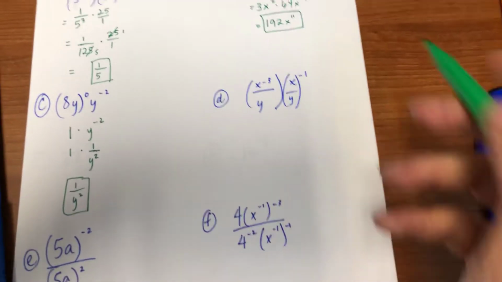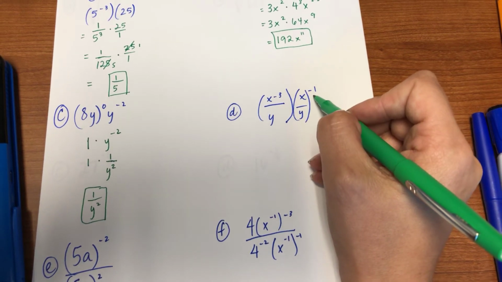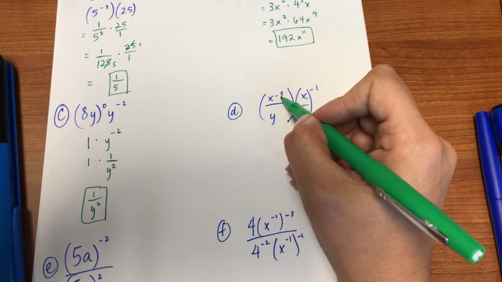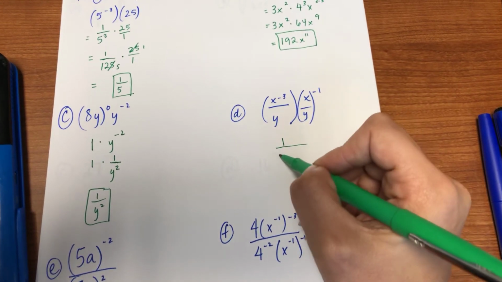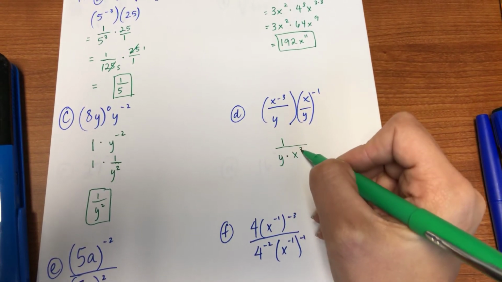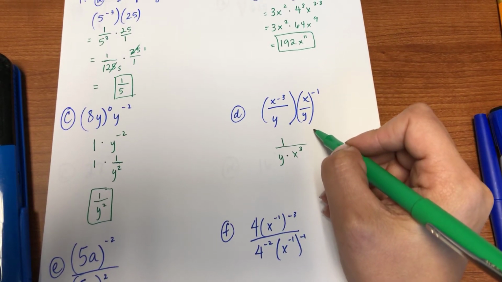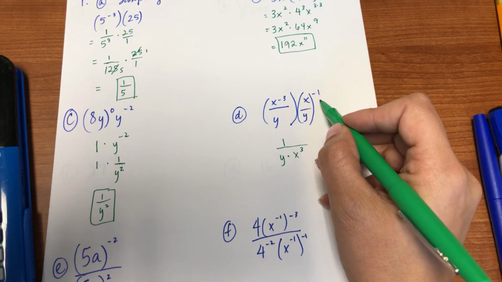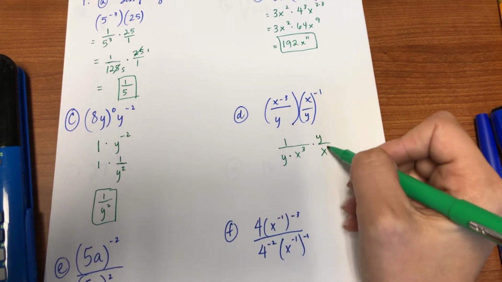Let's look at D. Again, we have an exponent out to the side. We also have x to the negative 3. So you're welcome to move that x to the denominator if you want so that it becomes positive. Over here, on the other hand, this is really like saying x to the negative 1 and y to the negative 1, which really is like y over x to the 1 power each.